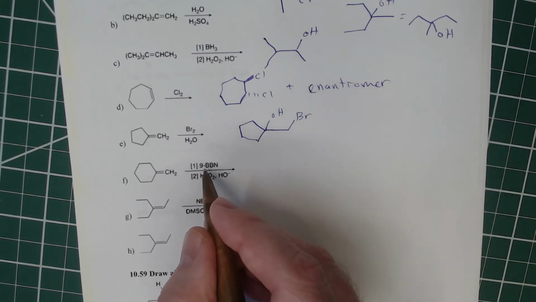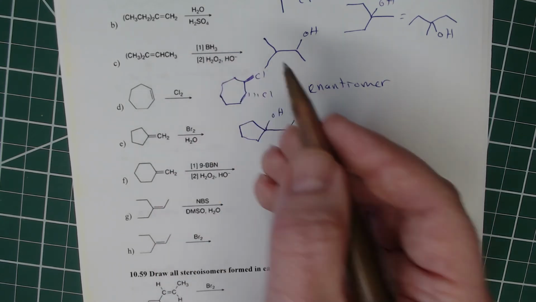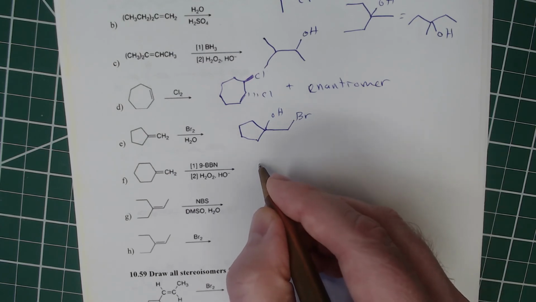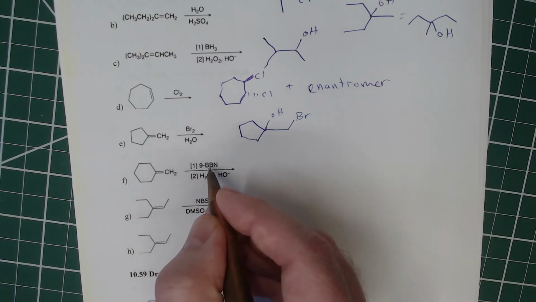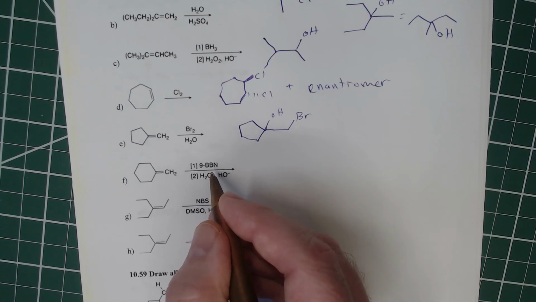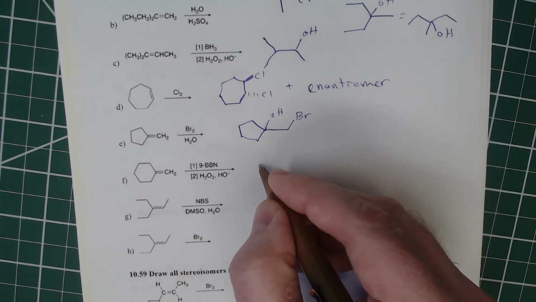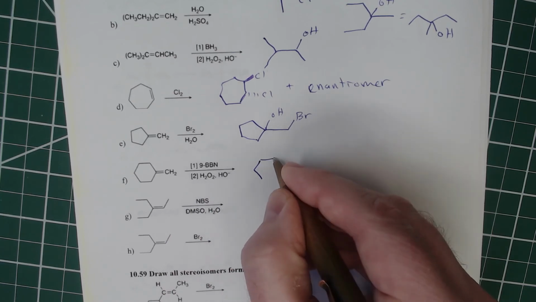All right, just as a reminder, 9-BBN is just a substitute for borane. So just treat it like it's just regular borane. And hydroboration followed by oxidation, that does anti-Markovnikov addition of H2O across a carbon-carbon double bond.